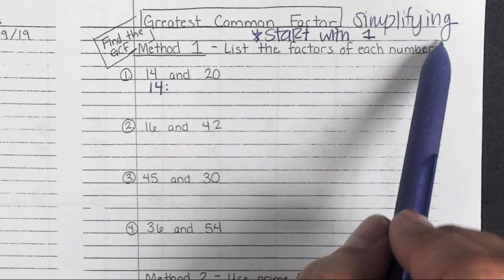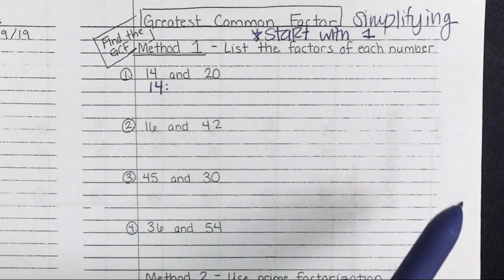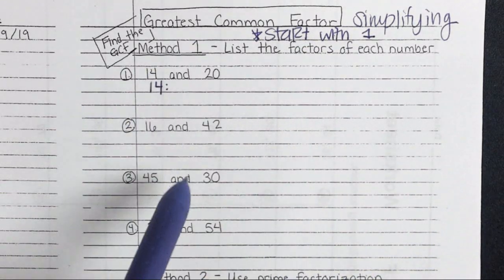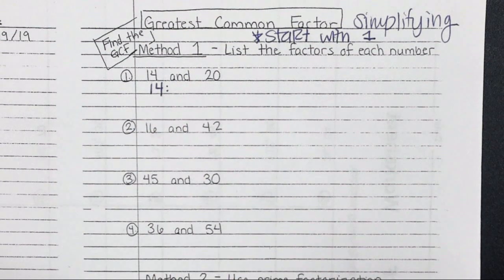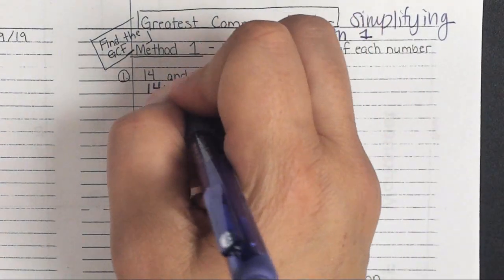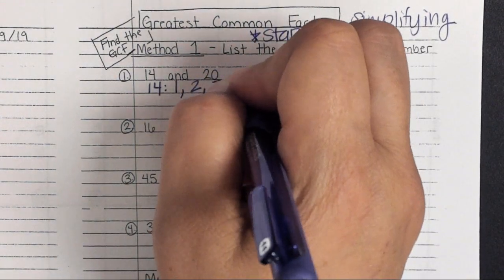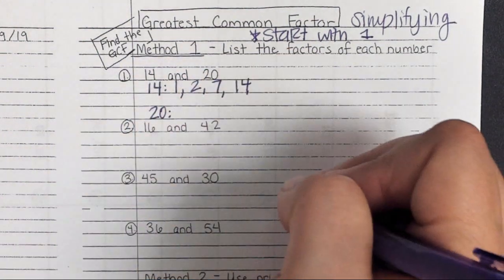We use the greatest common factor when we're simplifying, and our factors will always start with the number 1. Okay? The first way we can find the greatest common factor is by listing the factors. What are my factors of 14? Wait, what do we always start with? 1. Then 2, 7, 14. Okay? What are my factors of 20?